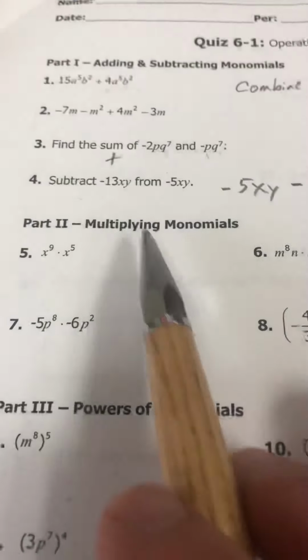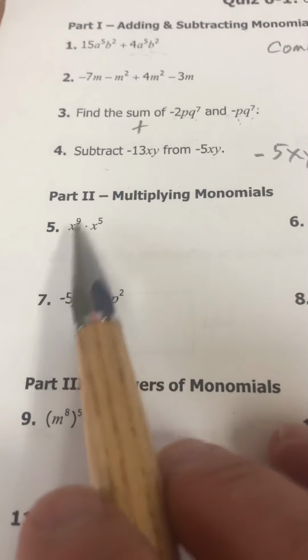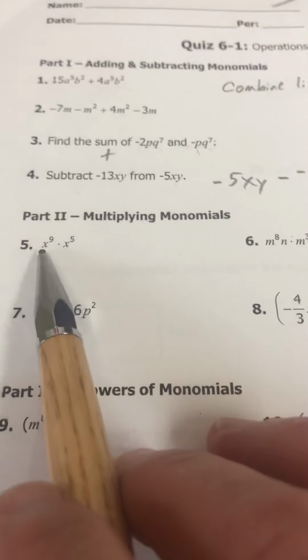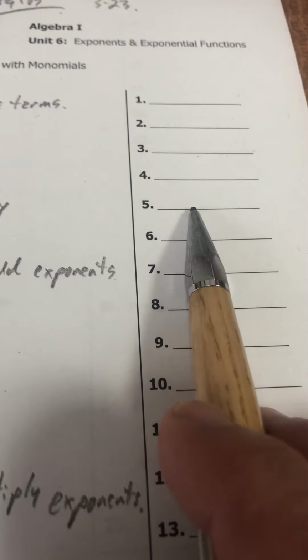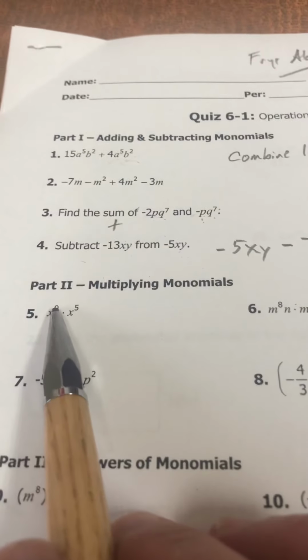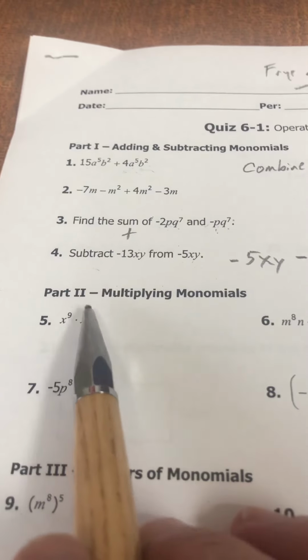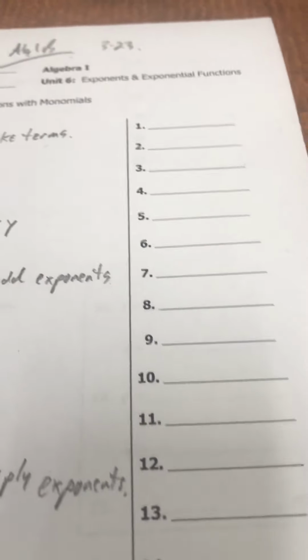Numbers 5 through 8, you're multiplying monomials. And so when you're multiplying these, all you're doing is adding the exponents. Just add the exponents. So you're going to take x and x. So number 5, go ahead over here, number 5, and put an x over there, okay? Because you're dealing with x. And since you're multiplying, you're going to add the exponents. So 9 plus 5, put that little exponent, 9 plus 5, above the x in your answer.